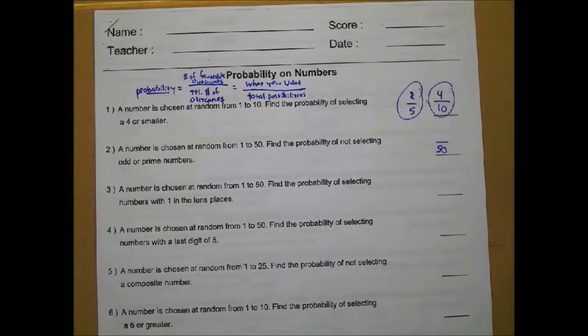What's a prime number? It can only be divided by itself and 1. That's a prime number. Any even number can be divided by 2, so every even number is divisible by 2. And so every even number is not prime except for the number 2. 2 is prime because it's divisible by itself, 2, and 1.